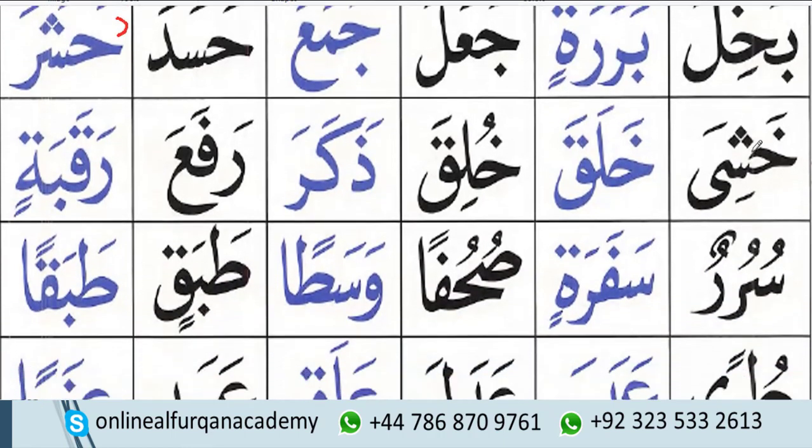In the next line, first letter is Kha, Kha Fatha Kha, and second letter is Shin, so Shin Kasra Shi. Now we can say them together. Khashi. And the last letter is Ya, so Ya Fatha Ya, Khashiya. Well done. Next one is Kha Fatha Kha, and this is a vertical line in the middle. This is a letter Lam, Lam Fatha La, it becomes Khala, and Qaf Fatha Qa, Khalaqa.